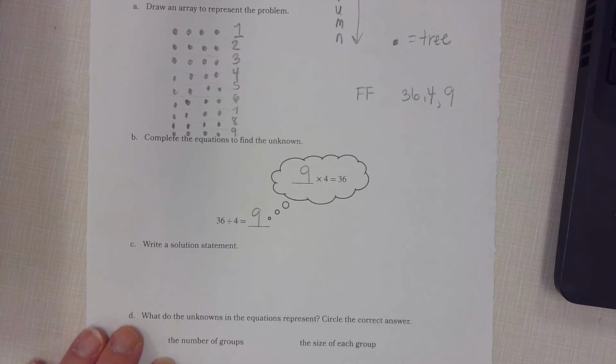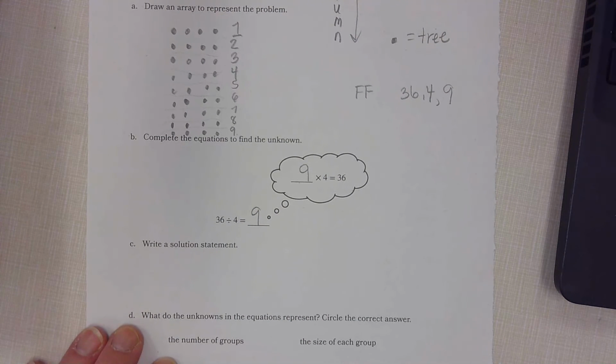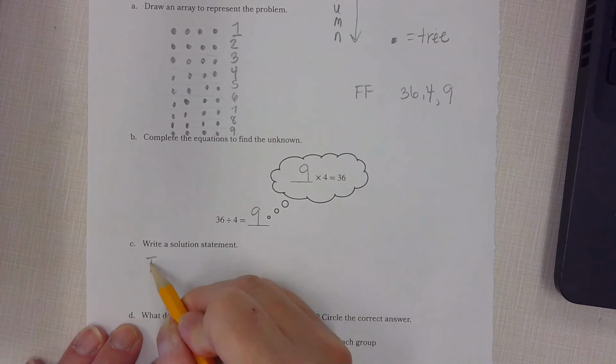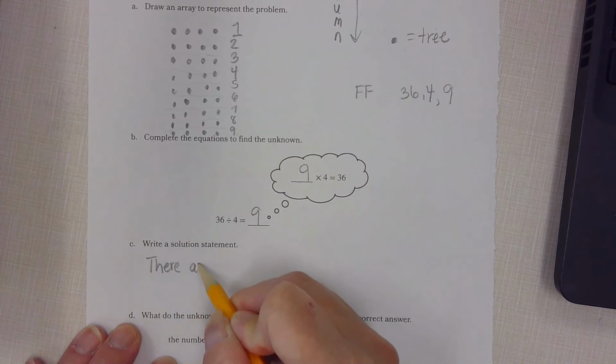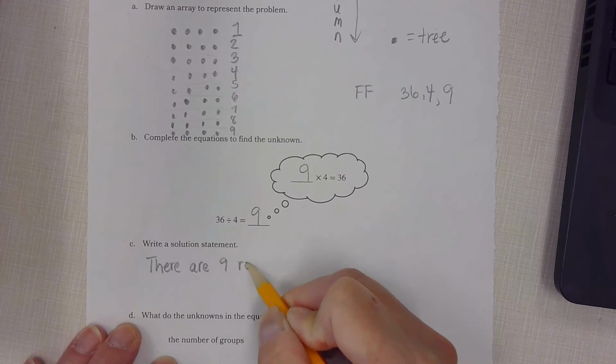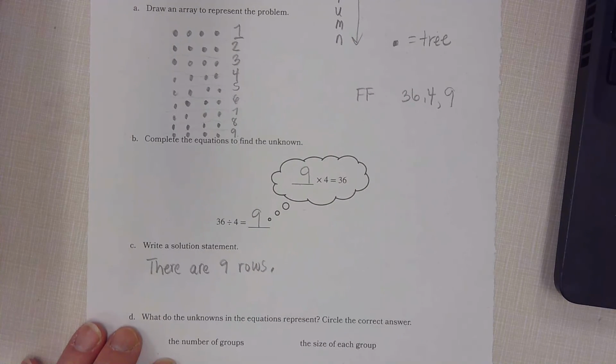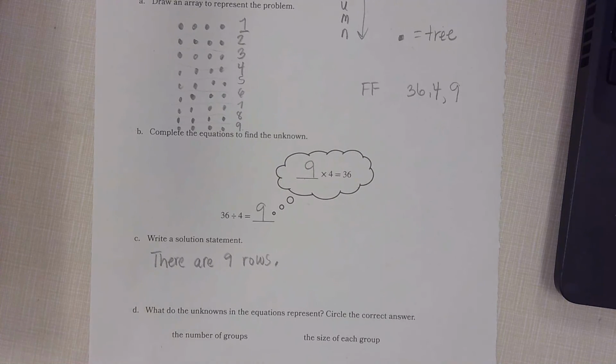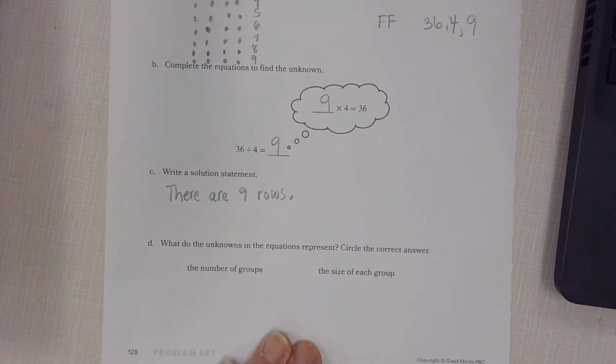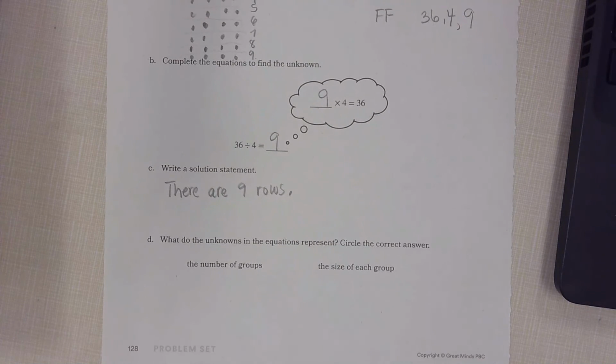Write a solution to the statement. How many rows are there? There are 9 rows. That's the answer to the question. Now, what do the unknowns in the equations represent?